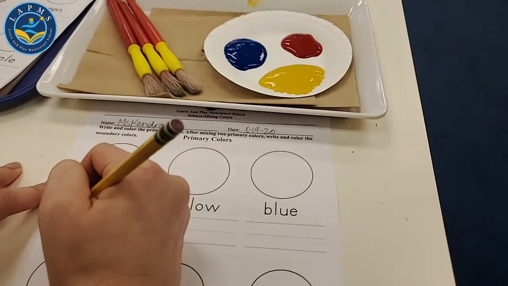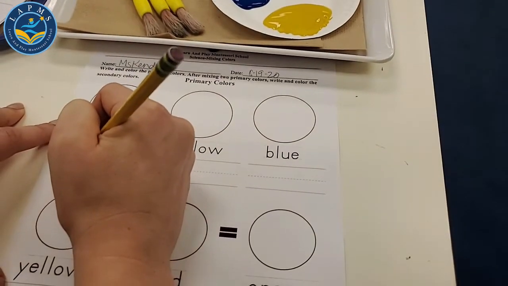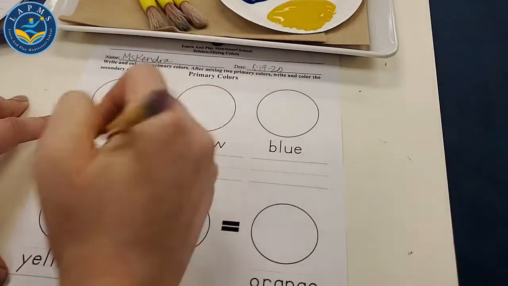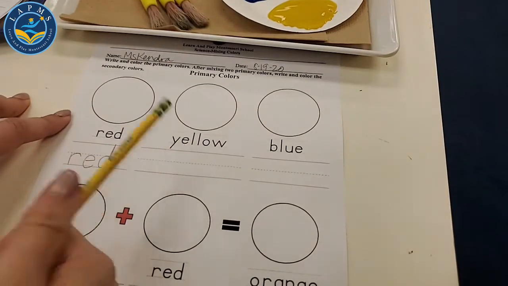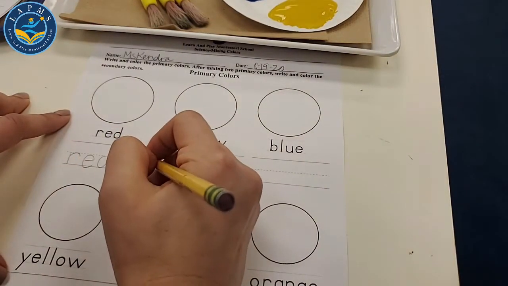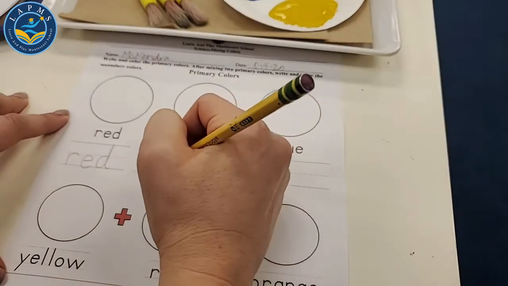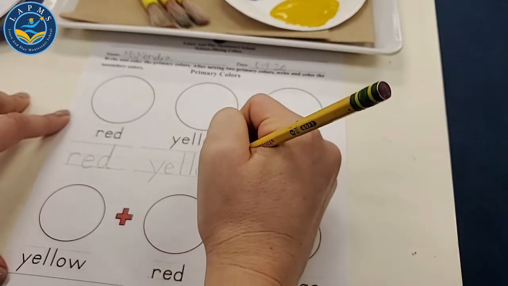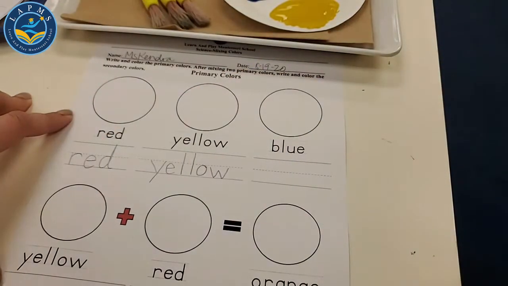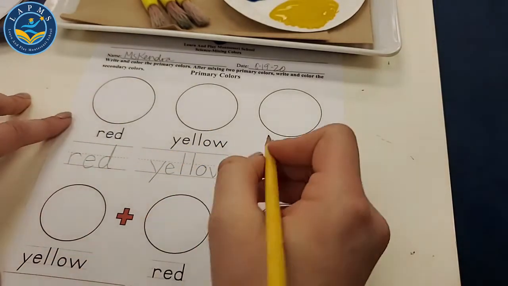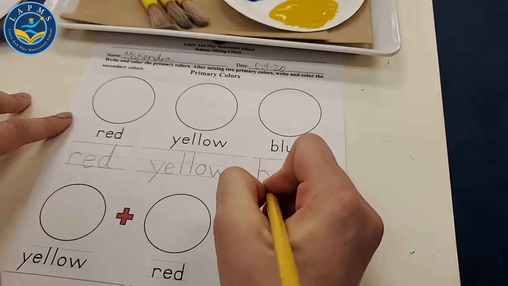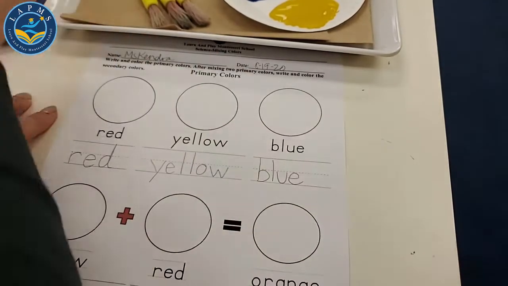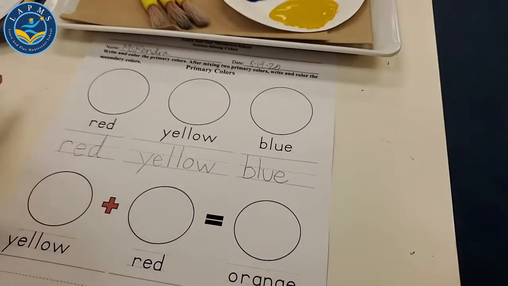Red. First letter, small r, E, D. Red. And then is yellow. Let's write yellow on the line. Y, E, L, L, O, W. Yellow. And blue. Let's write blue on the line. B, L, U, E. Now I will finish writing the rest later.